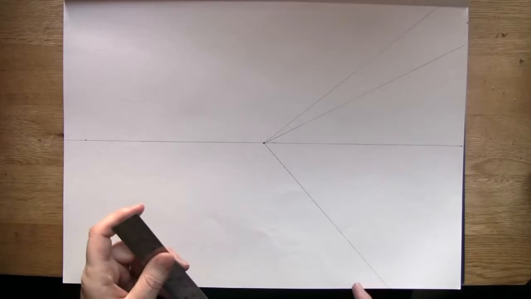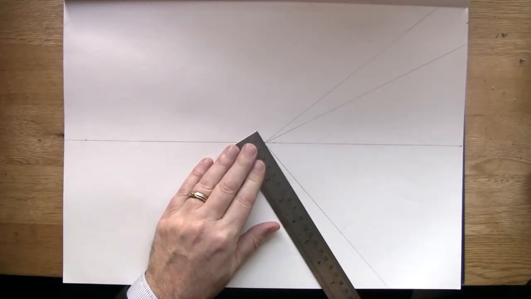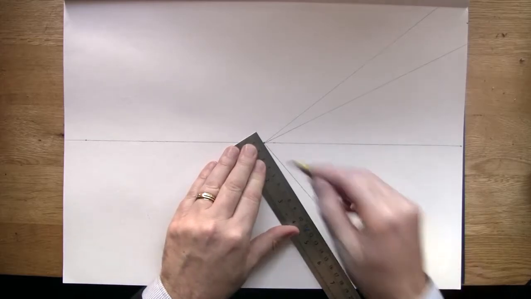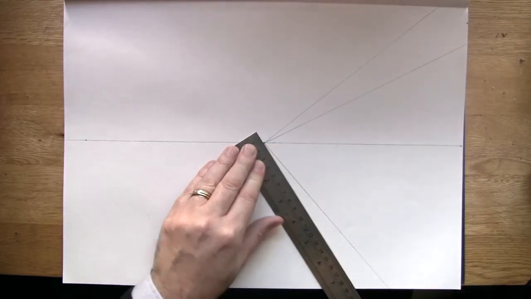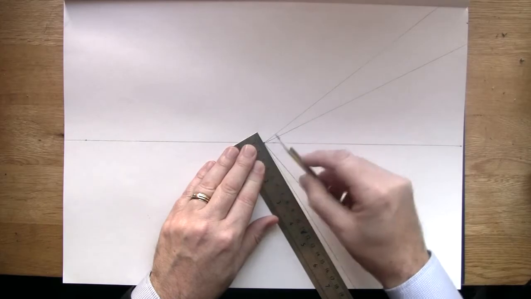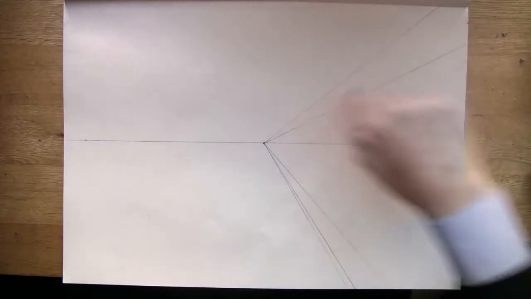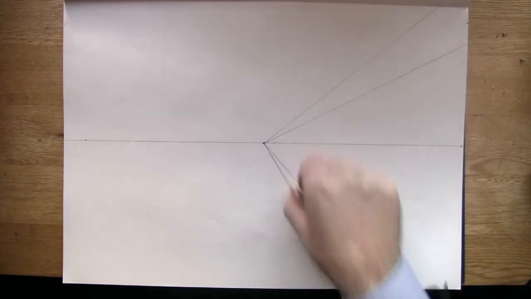I want to quickly add a pavement and a curb. So from the vanishing point again, we're going to go out not very far, just for the pavement, and the curb is much smaller again, all coming from the vanishing point. Okay, so we've got the roof space, the front of the house, the pavement and the curb.